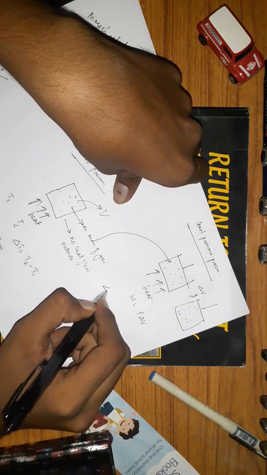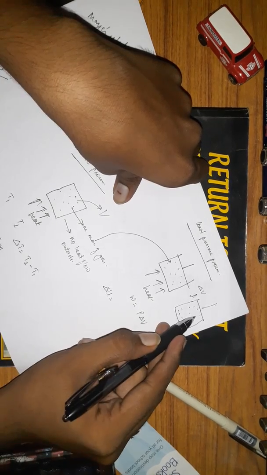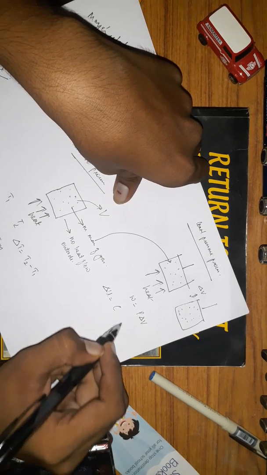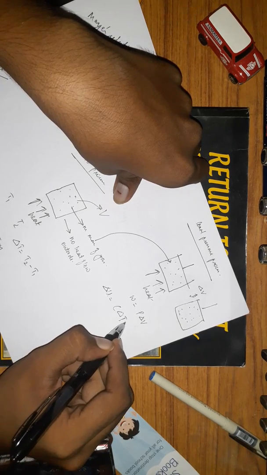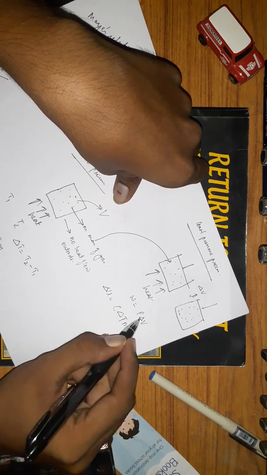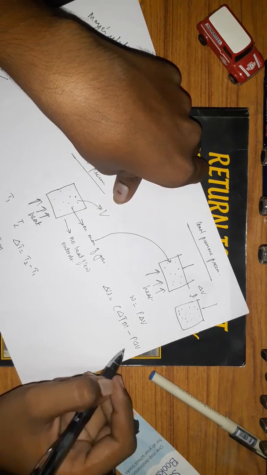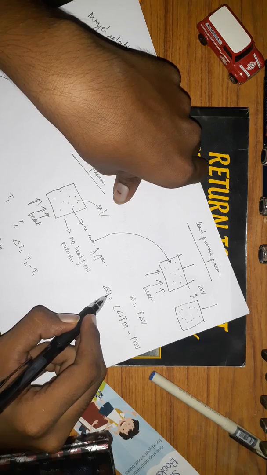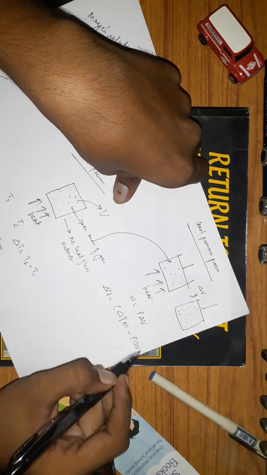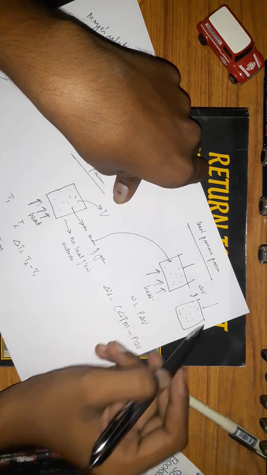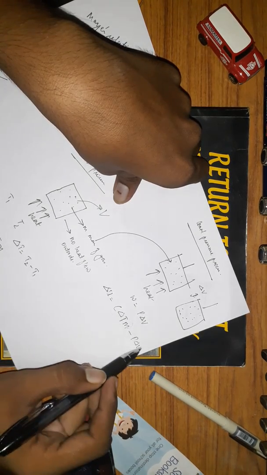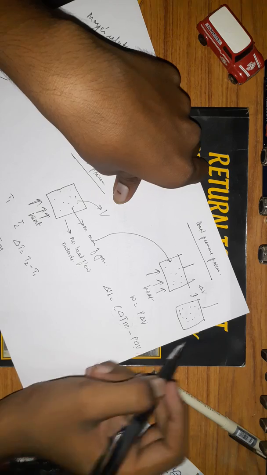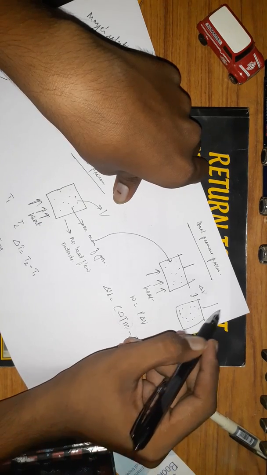So the internal energy change is nothing but the specific heat capacity times the temperature difference times the mass of the gas, minus the work done. Because as I supply heat, the internal energy increases and a part of it is used to move the piston up. So the net change in internal energy is this minus this. This is nothing but the work done, that is to move the piston up.